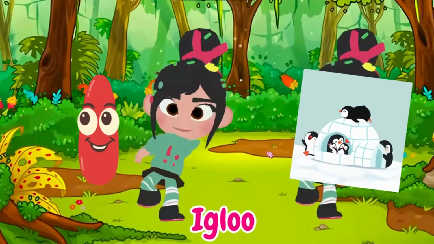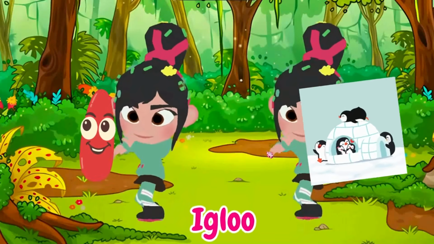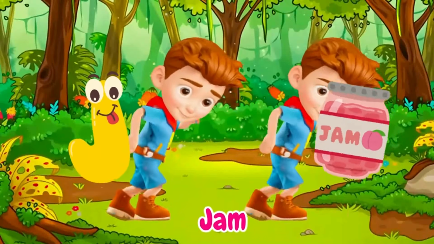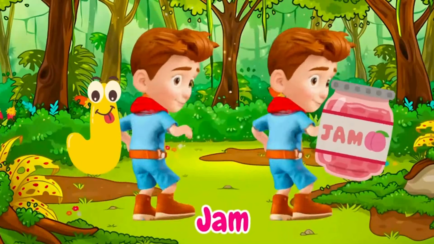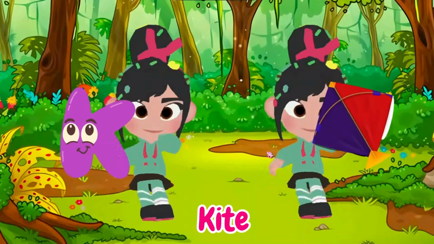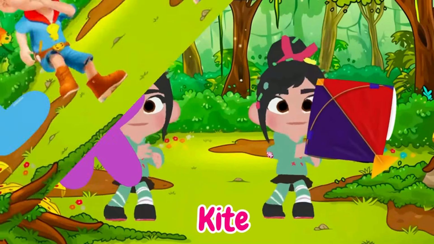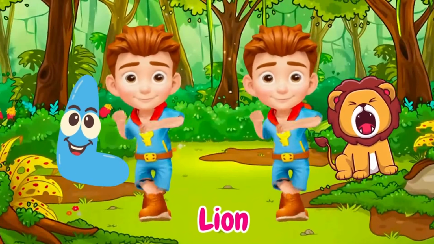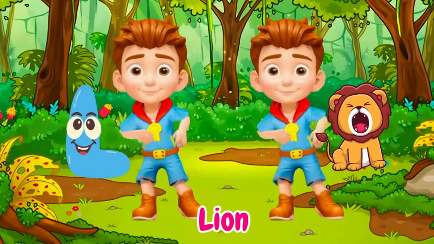I is for igloo. I, igloo. I is for igloo. J is for jam. J, jam. J is for jam. K is for kite. K, kite. K is for kite. L is for lion. L, lion. L is for lion.